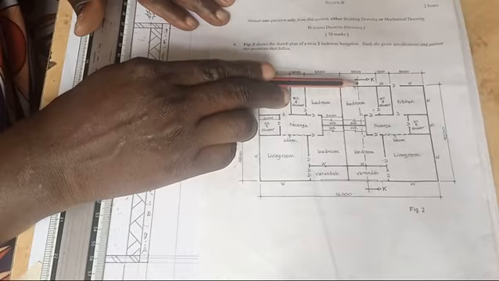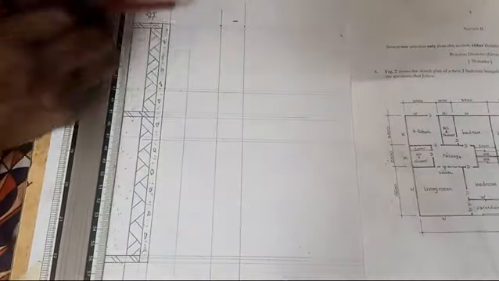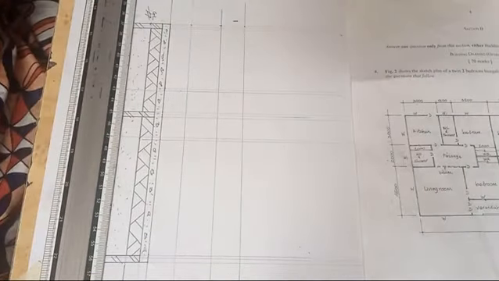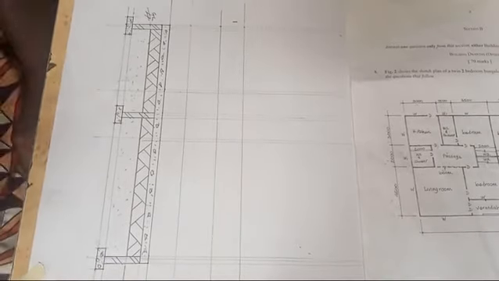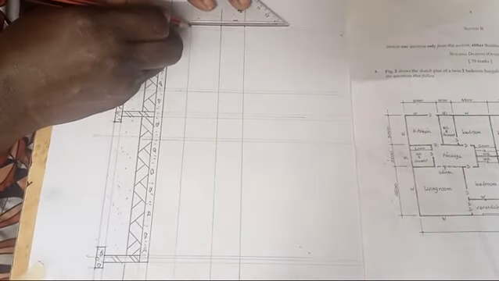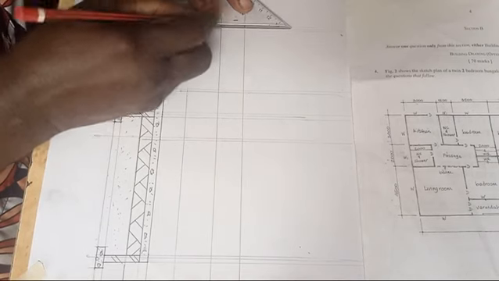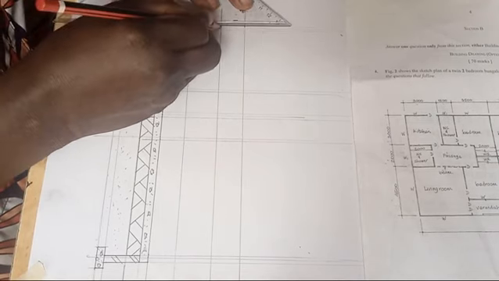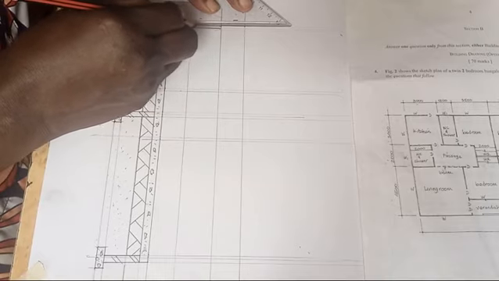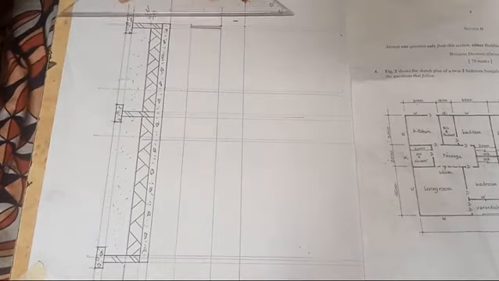From here, at this point, we have a window. That is a window here. To indicate the window, all you need to do is to put double line in the center, thick line. Just put double line in the center. This is too wide.